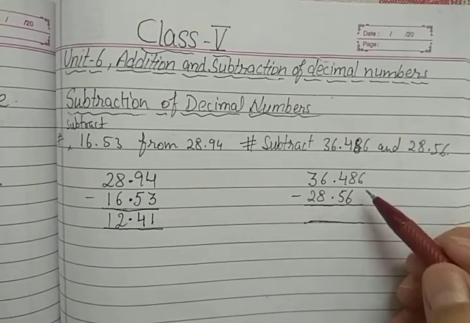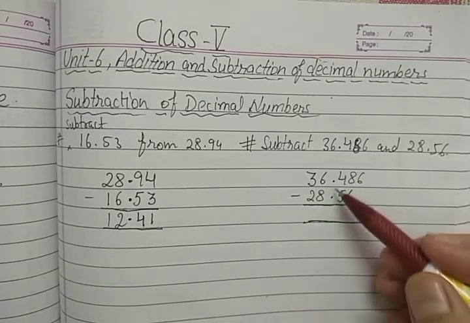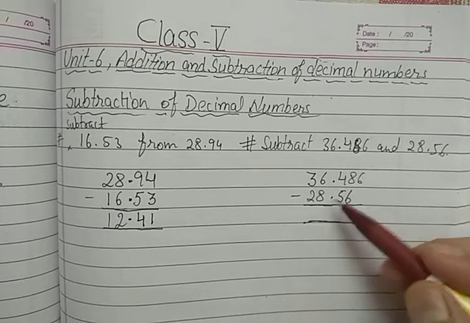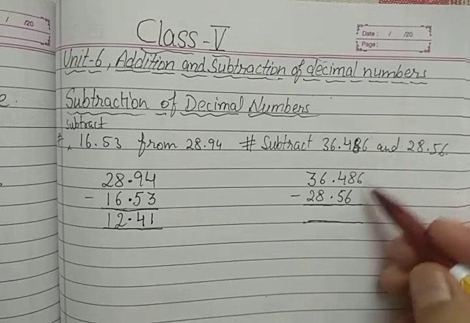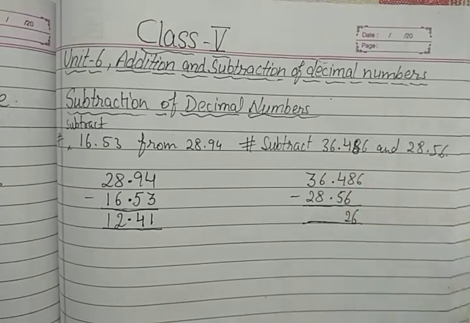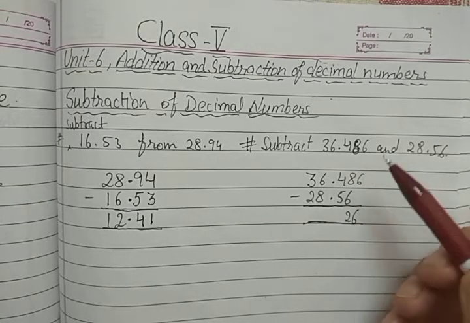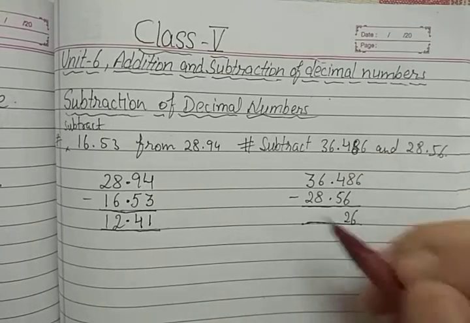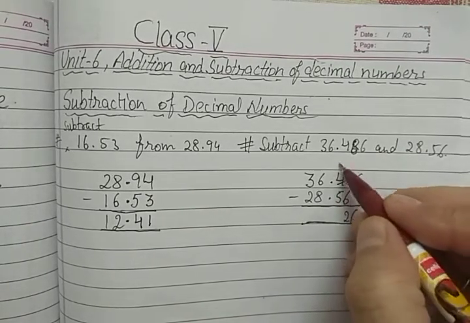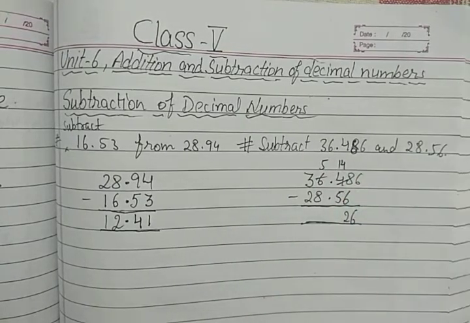So subtract it first. We have to see that decimal is under decimal and all places are in their proper positions. Now 6 minus 0 is 6, 8 minus 6 is 2, 4 is smaller than 5, so what we have to do? We have to borrow. So what will come over here is 14 and what will be left over here is 5.